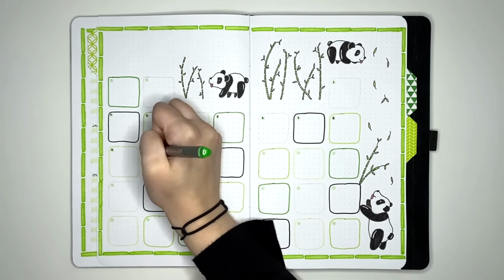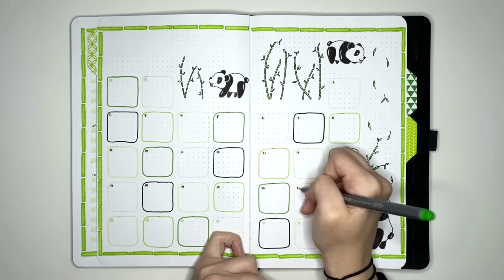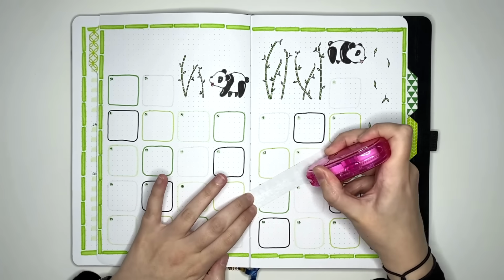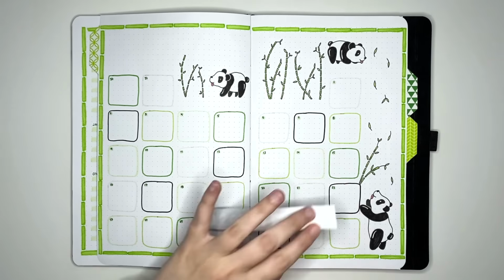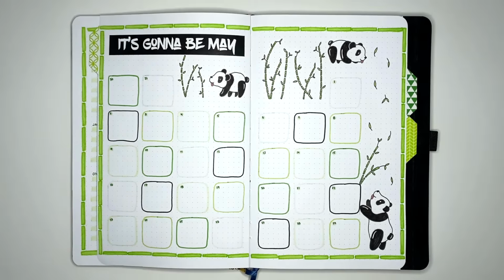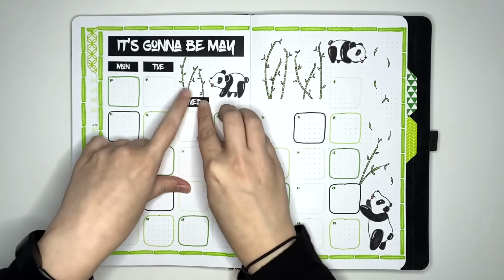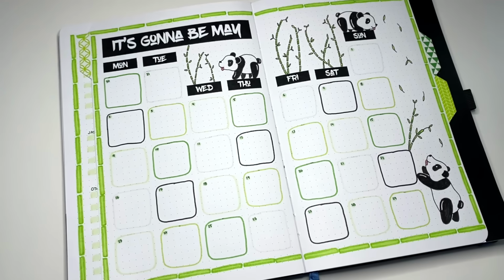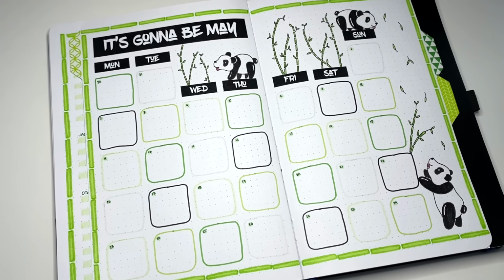Another tradition that I usually have for May, and one that I will be upholding this year, is that instead of writing May on my monthly calendar, I of course had to put in, "It's gonna be May." This is my favourite meme of all time, so it always has to make an appearance in my journal when it's May.